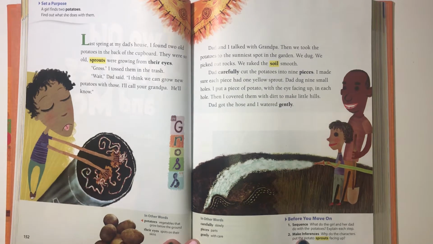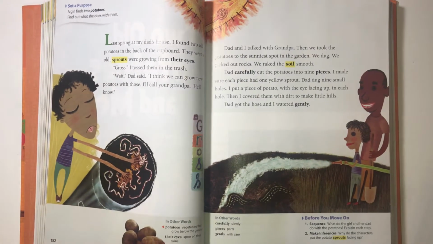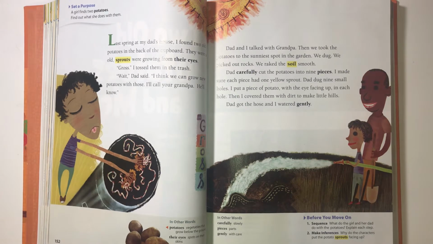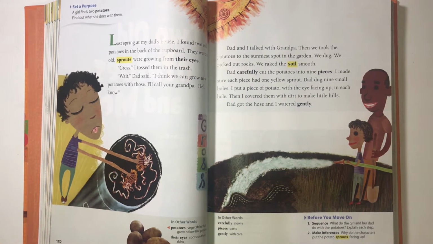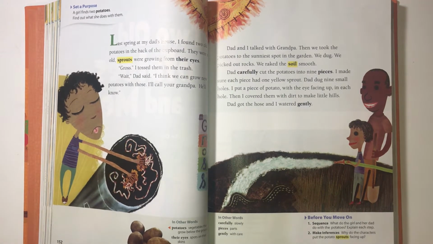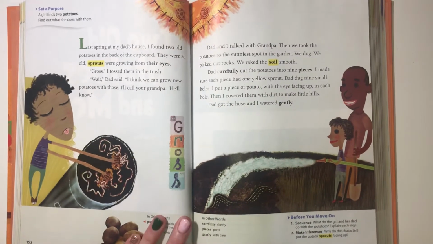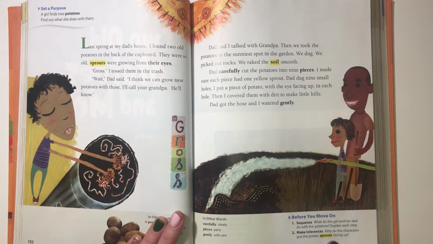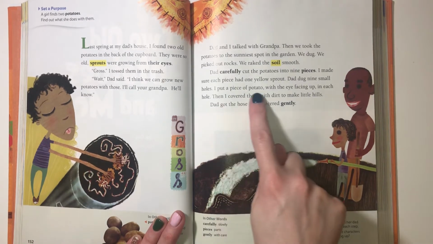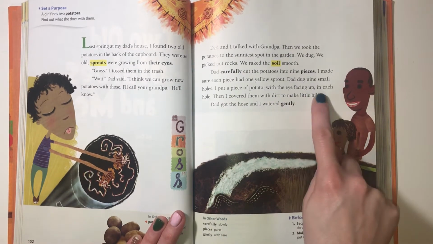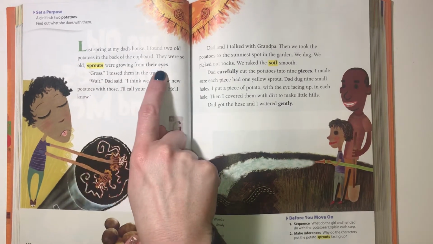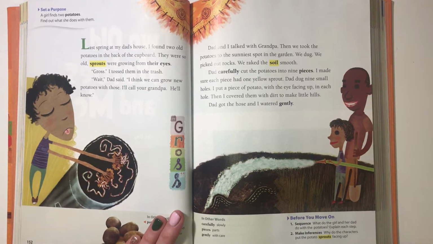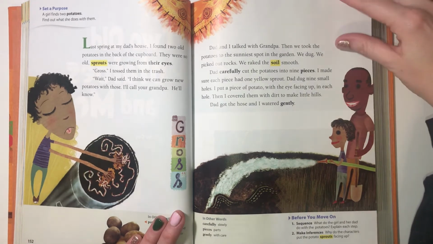Okay, now we're going to make an inference. Now remember, an inference is taking what we've read and using what we already know about something and putting them together to kind of make an educated, not necessarily a guess, but an assumption about what we think is going on. So we're going to make an inference. Why do the characters put the potato sprouts facing up? So why do they make sure when they put it in, it says, I put a piece of potato with the eye facing up. The sprouts were growing from their eyes. So why do they put that side facing up? Why do you think? Pause the video and answer question number 2.